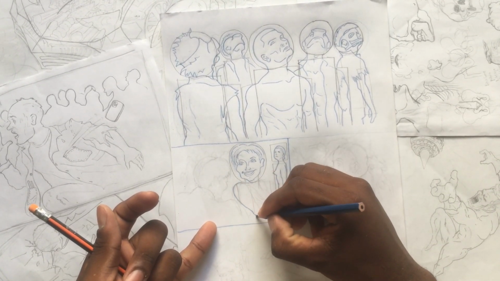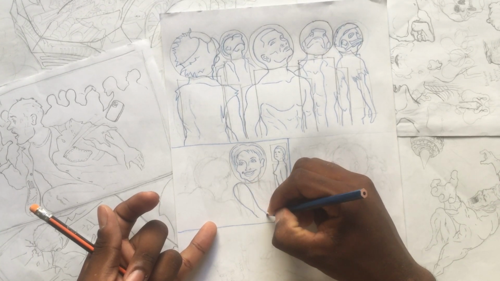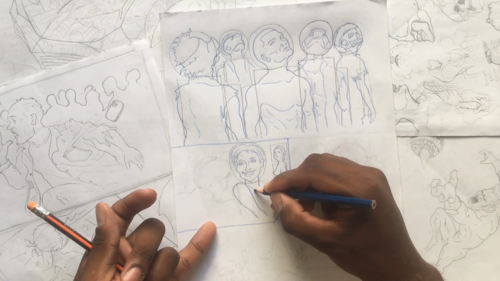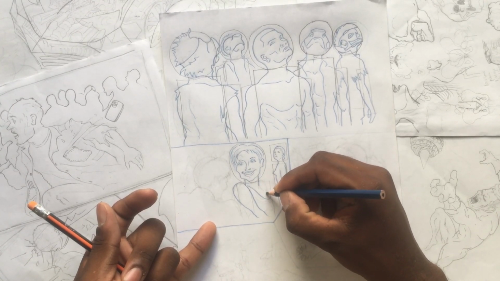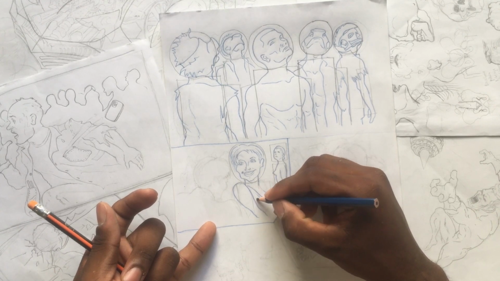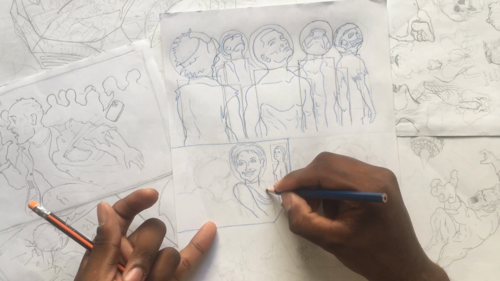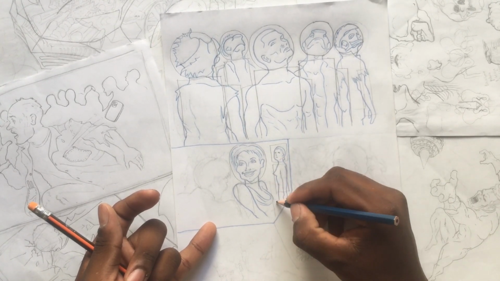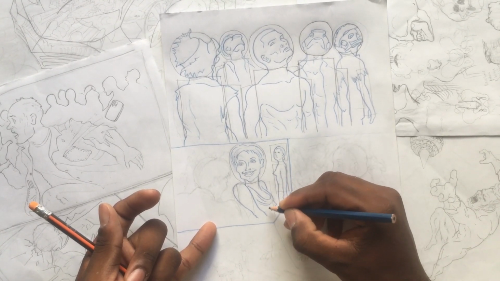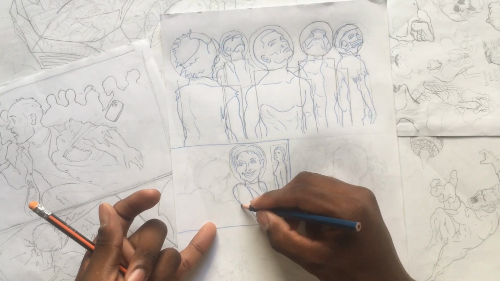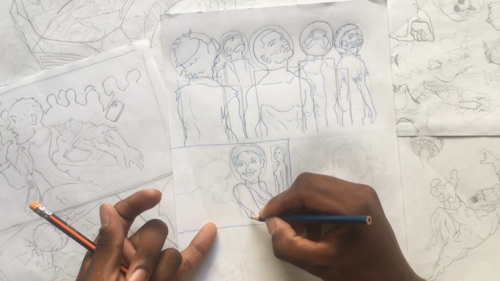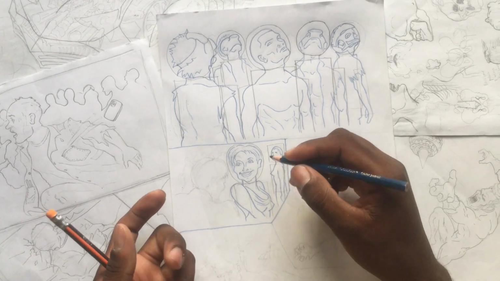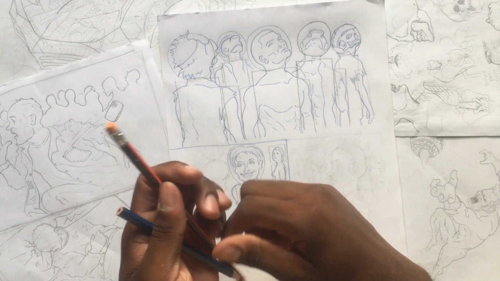So the arm comes in, but in the same line as the body. So neck, her clothes. Done with her.